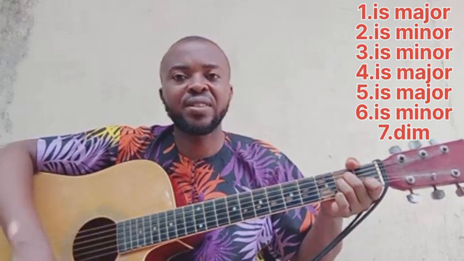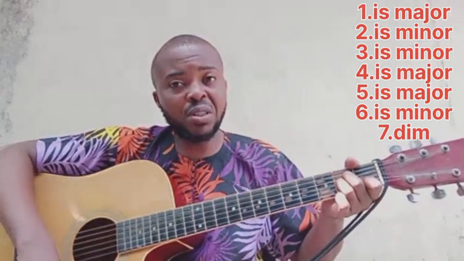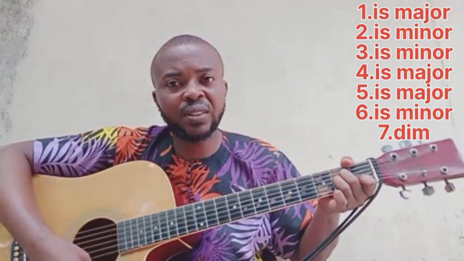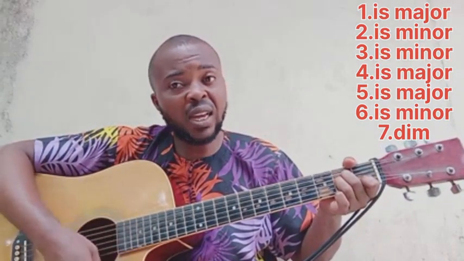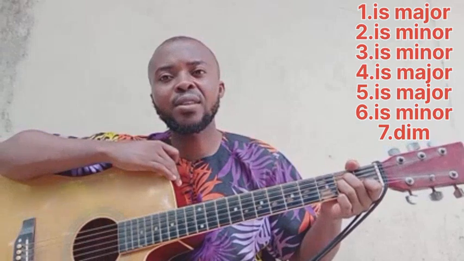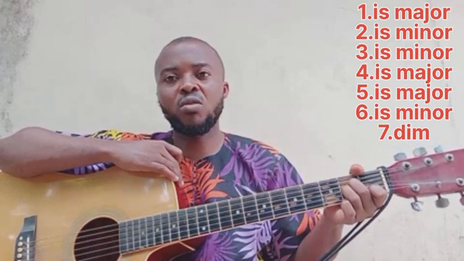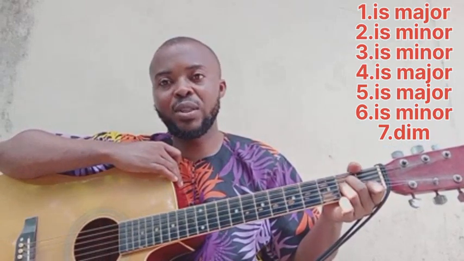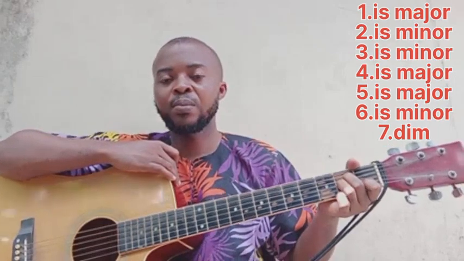Then you have G, so. Key of G, so. Then A minor. A minor gives you la. Then your ti takes a different chord shape, which is diminished.